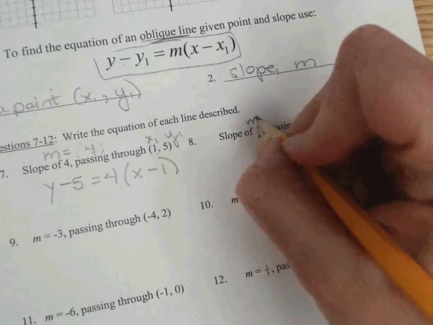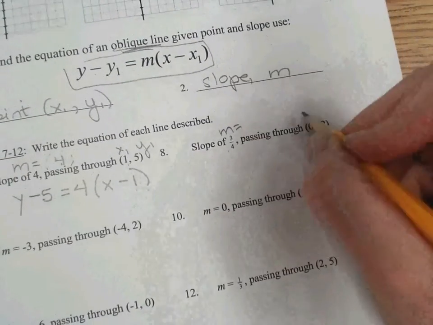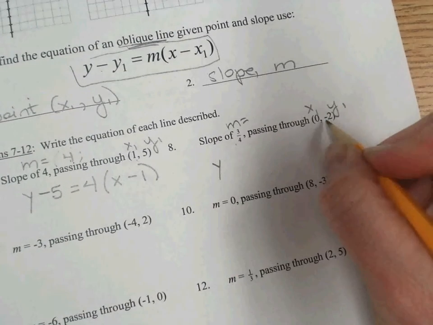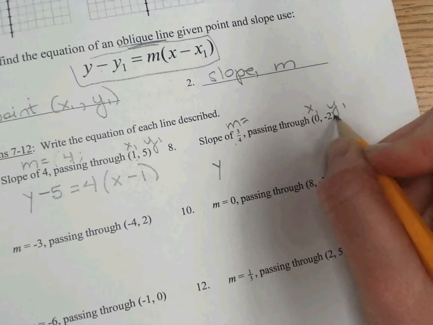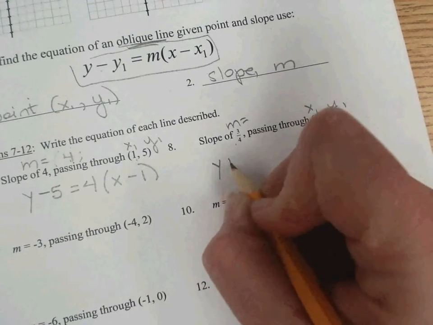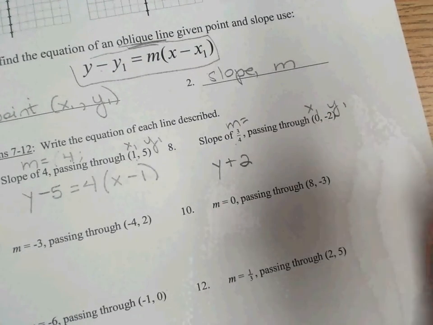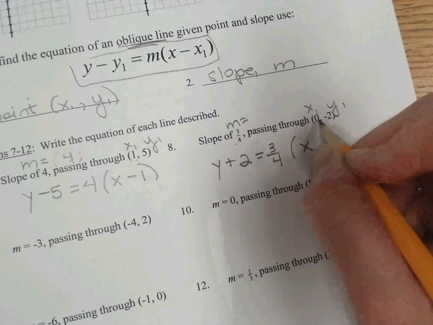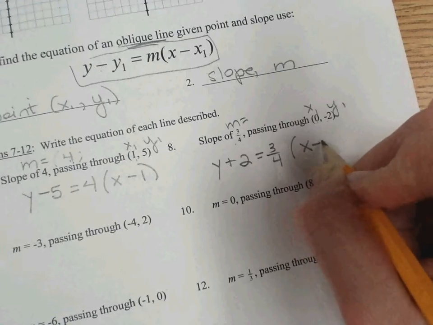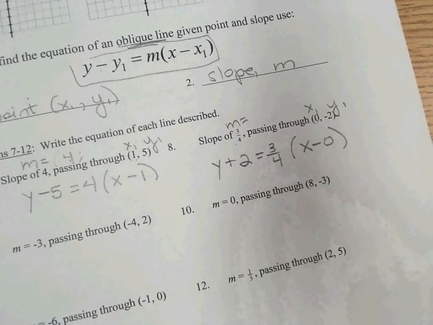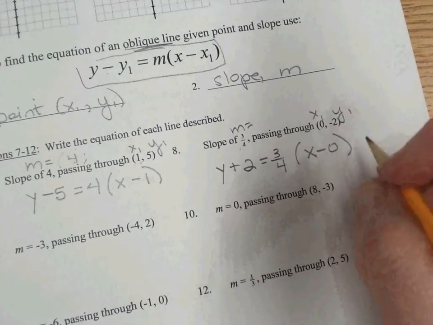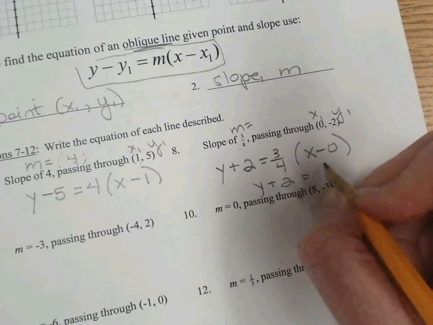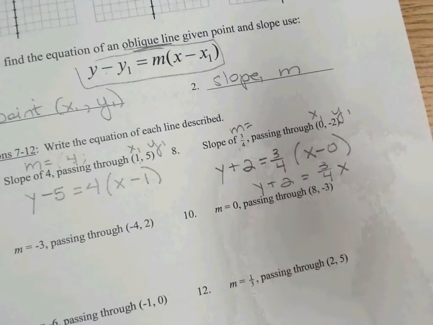Number 8, slope is 3/4, x1, y1. So that's going to be y minus y1. So since it's a -2, we're just going to turn that into a +2, doing the opposite. Equals 3/4 x minus 0, so we can write that in, minus 0. And I think in Math Excel that's how they like you to write that, but another totally acceptable way to write that would just be y equals 3/4 x.